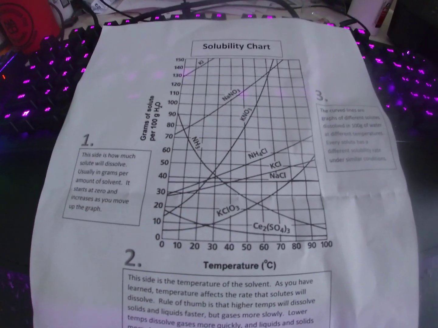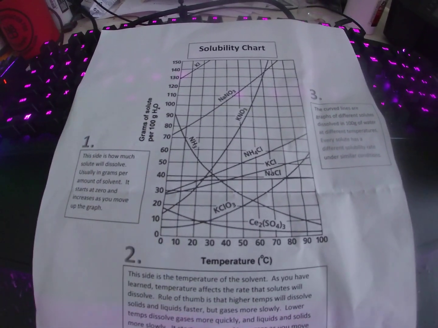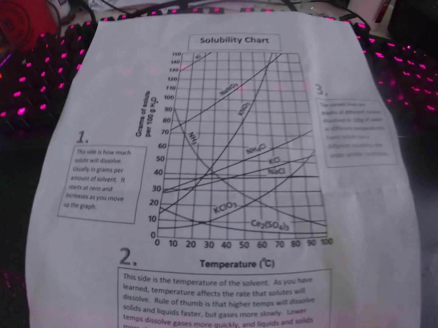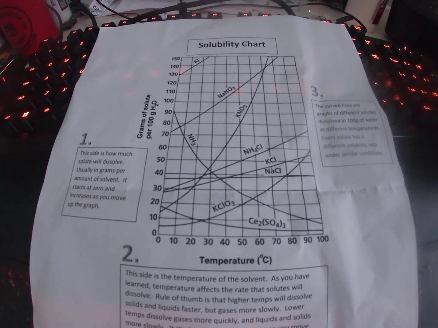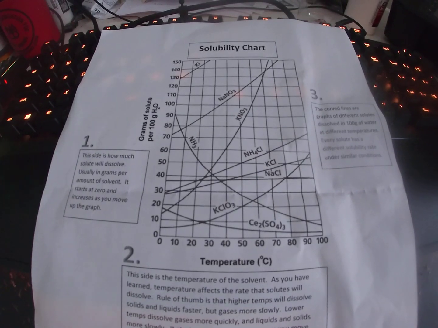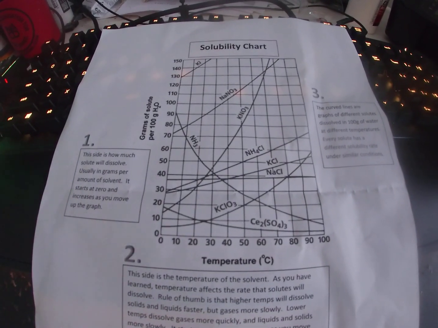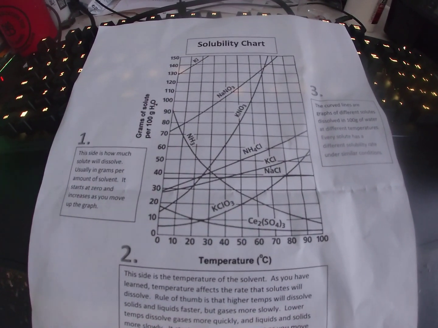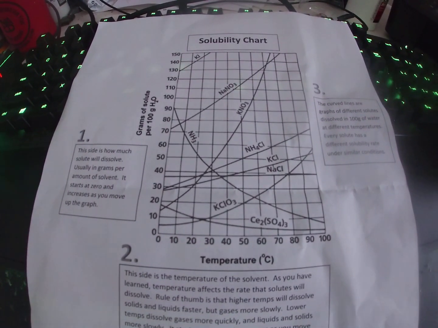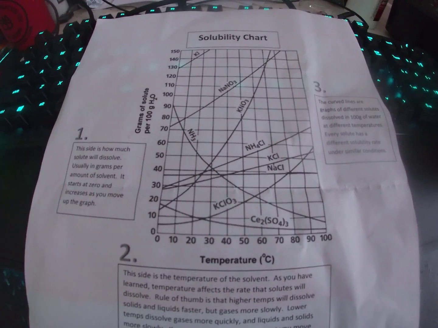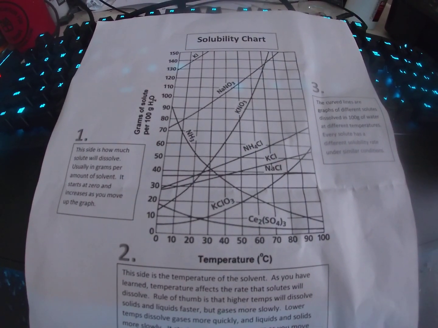Okay? So all of those curved lines indicate the solubility of that solute at a range of temperatures, and that curved line is the graph of the solubility of that solute.